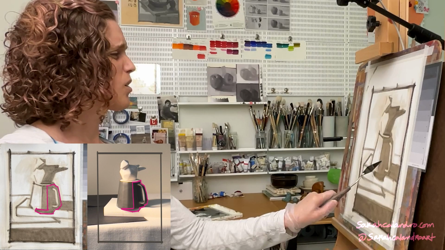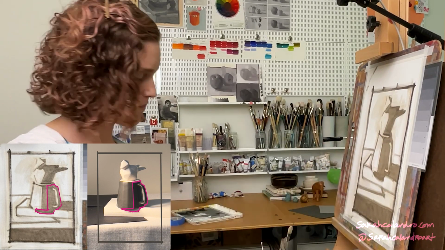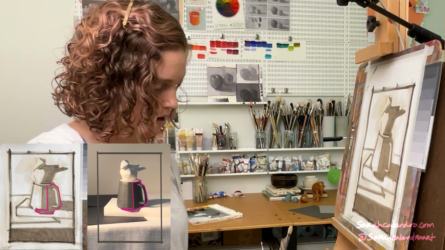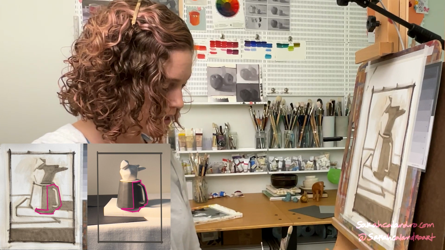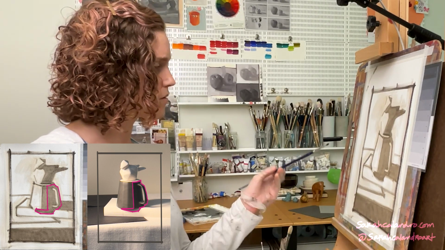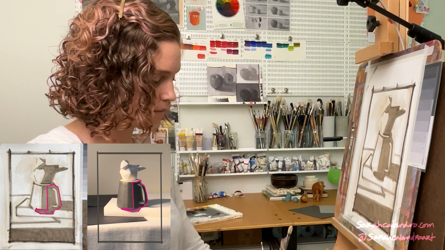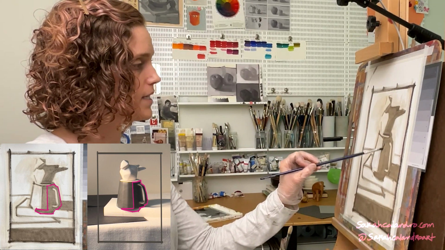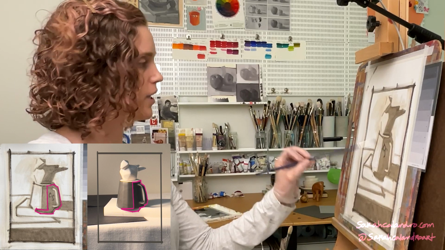So that's the first shape I want to define, and I'm going to call it my darkest shadow. I'll take my little brush and say, this is my DS, my darkest shadow.